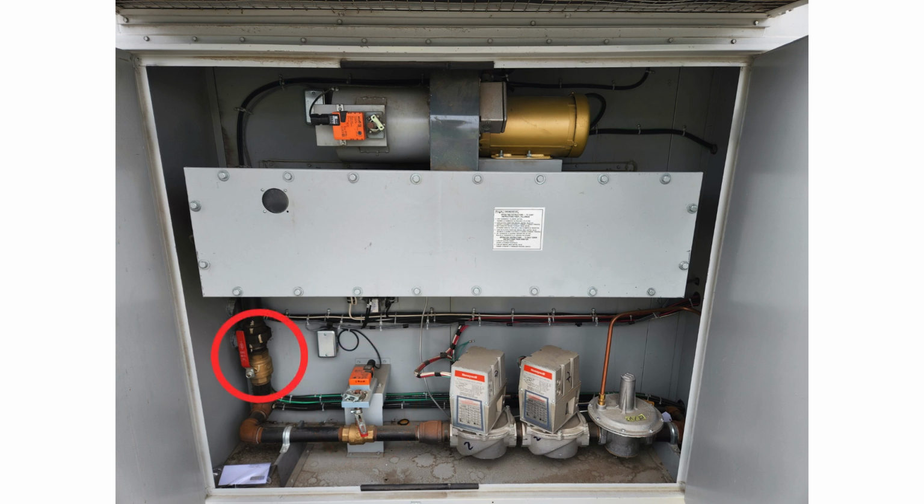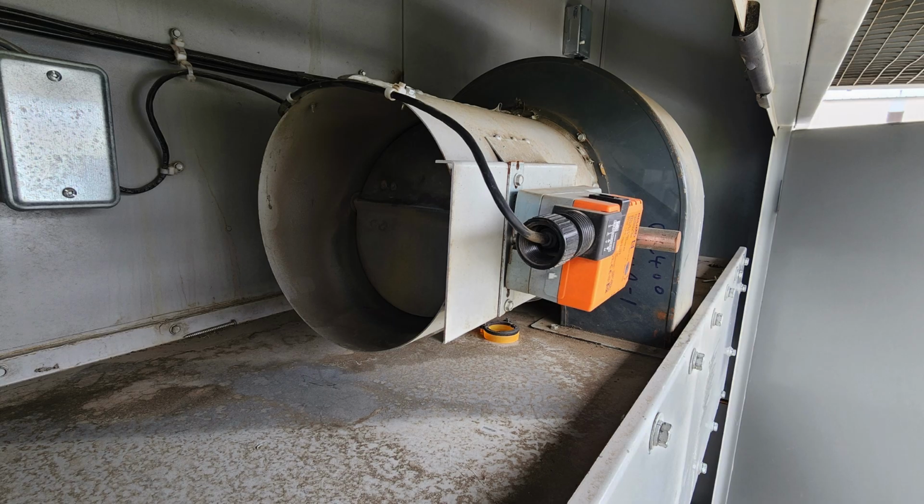There are also two test port plugs located on the inlet side of the manifold, upstream from the regulator, and on the elbow just before the piping enters the burner box. The combustion blower is located on the top of the burner box, and on the side of the combustion blower is the modulating combustion air damper.